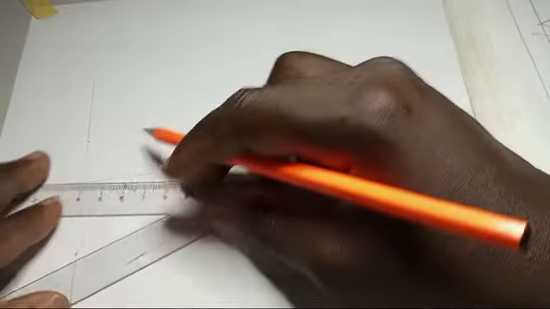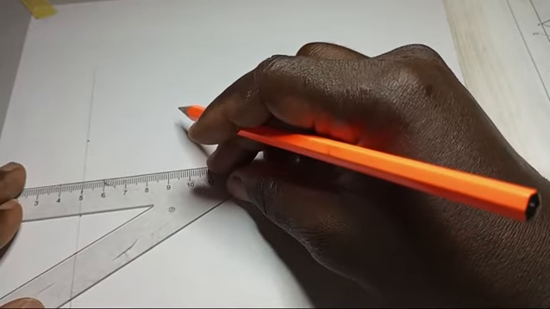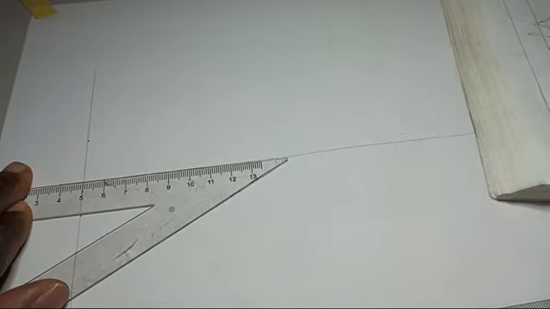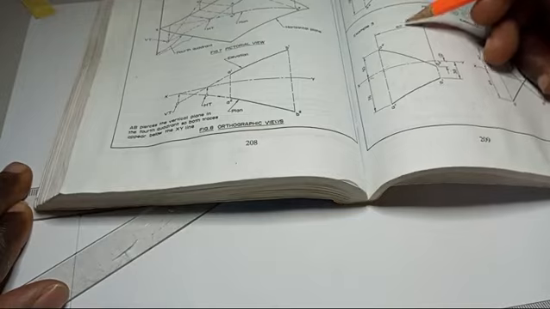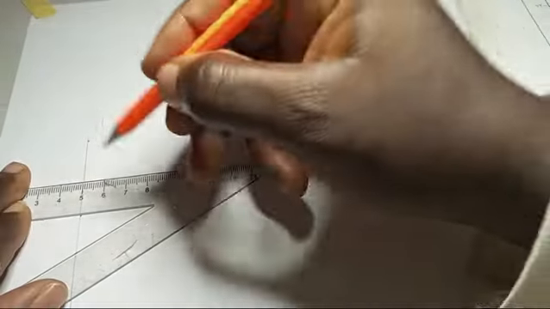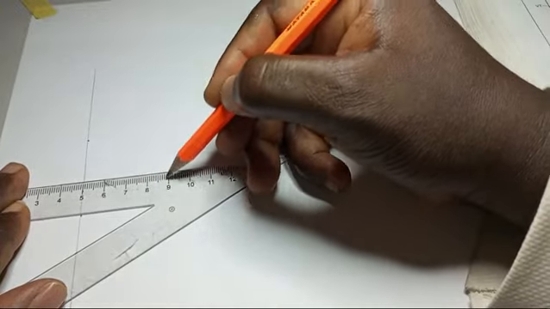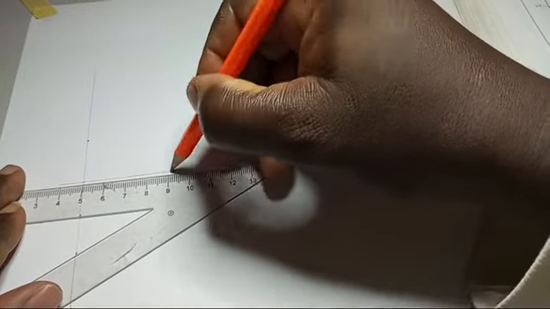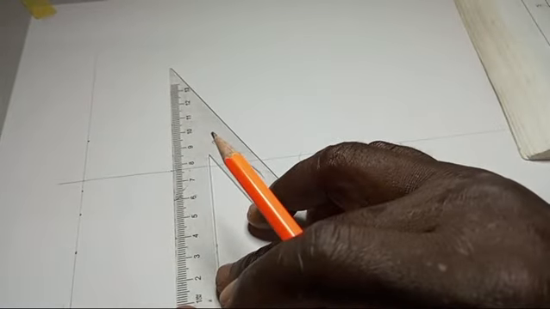So I can even measure my horizontal line here along this one. My horizontal line is 82. So if I scale it, it will be 41. This is where it's stopping. So let me draw a vertical line at that point.